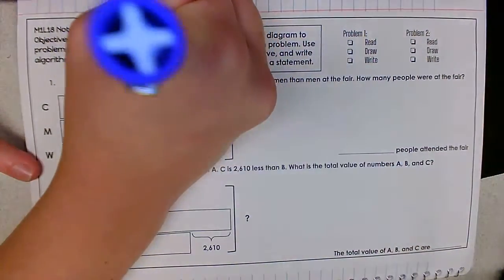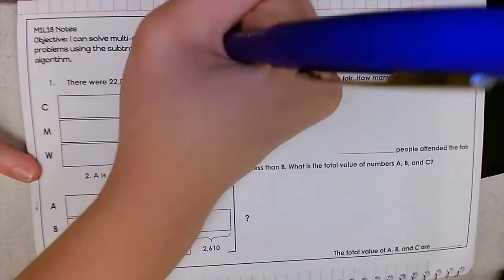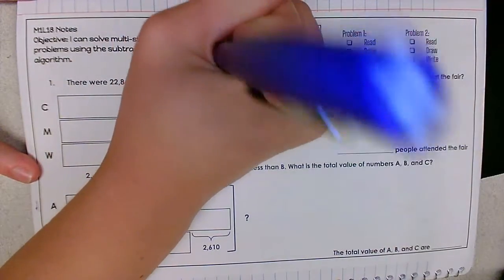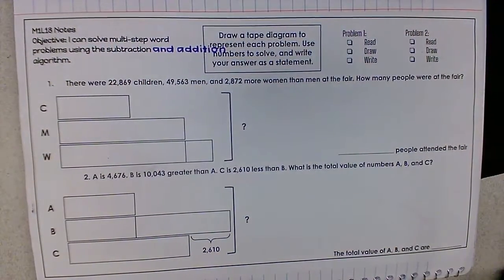So in this blank space, in the tiniest and neatest letters I can, I'm going to include the words and addition. And if I fall into this box right here, that's okay. It's just important for me to know when I look back at this lesson that I did both subtraction and addition algorithms. If you need to pause the video to write the words and addition, do that now.